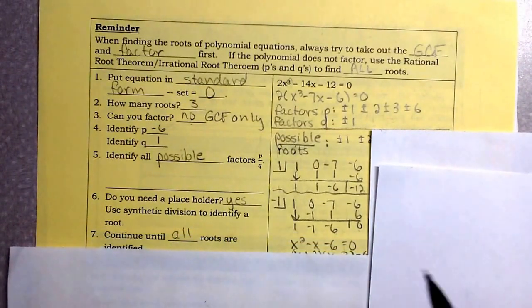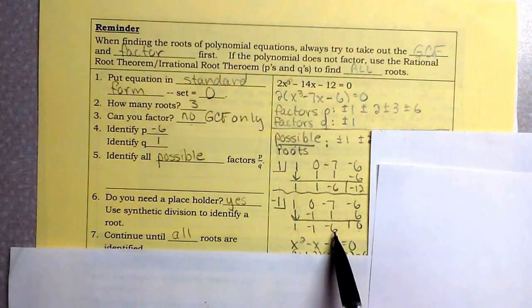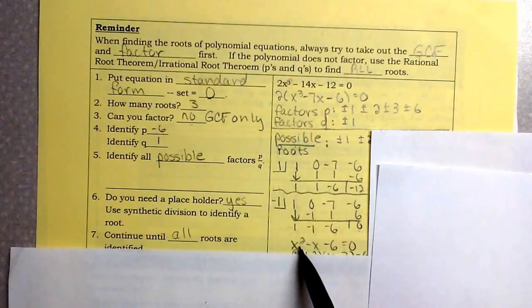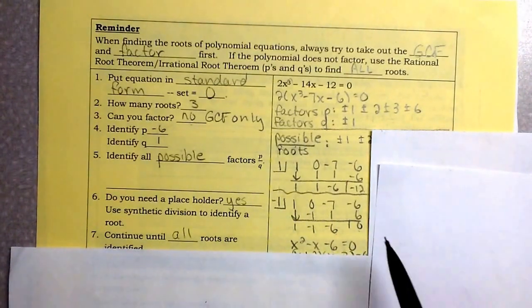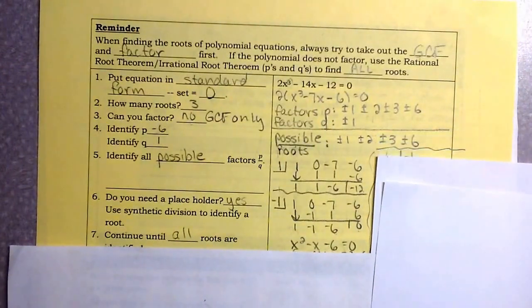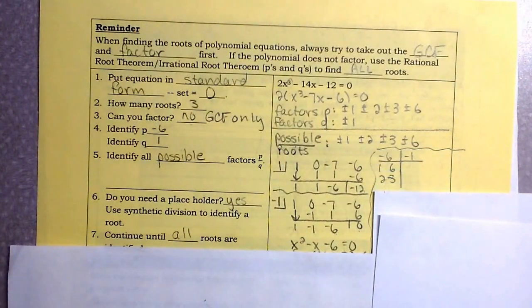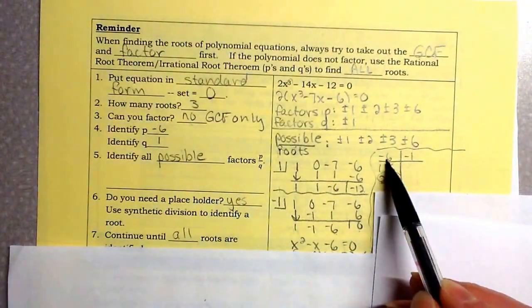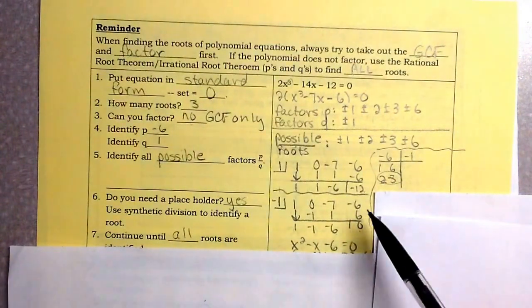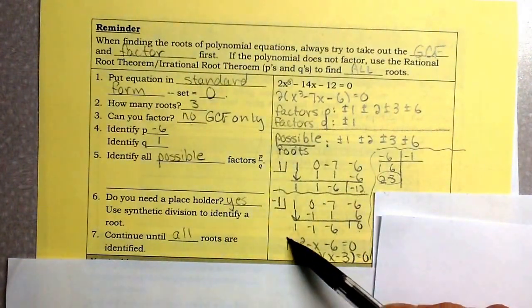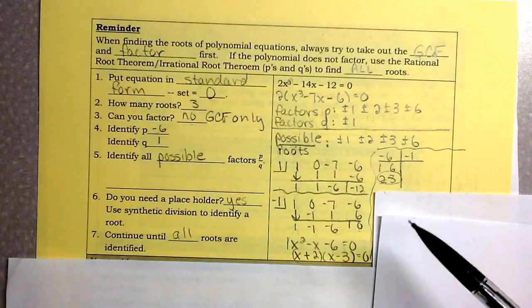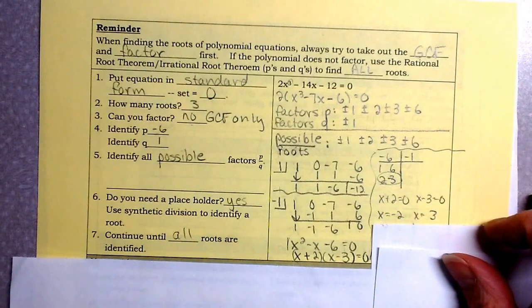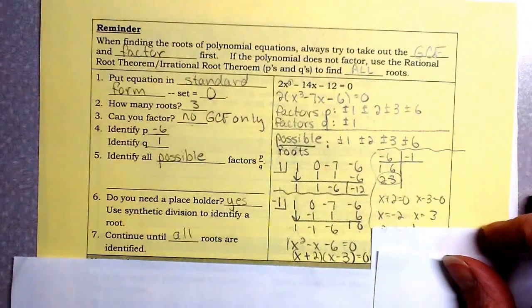And then when we rewrite this polynomial, it started as a degree 3, and we found one root, so it goes down to a degree 2. And then we need to try to factor that. So we want factors of negative 6 that add to negative 1. And we can use 2 and negative 3. When we multiply, we get negative 6. When we add, we get negative 1. So factoring, because this is a 1, again, I can jump right to the factored form. And then I'll set each factor equal to 0. And I have x equals negative 2 and x equals 3.